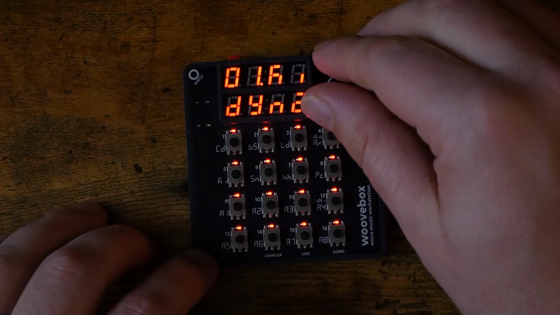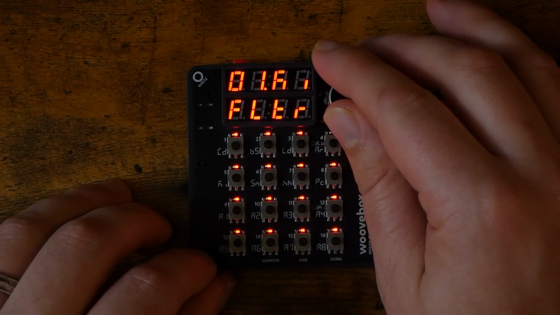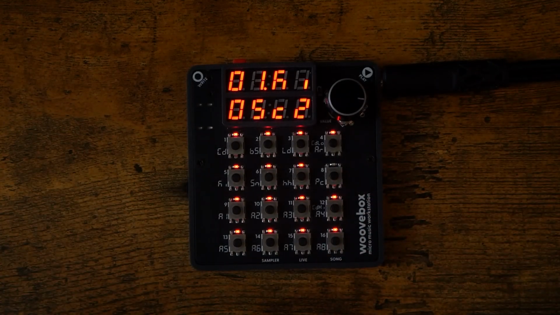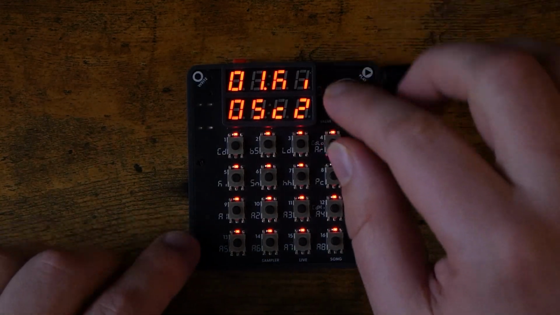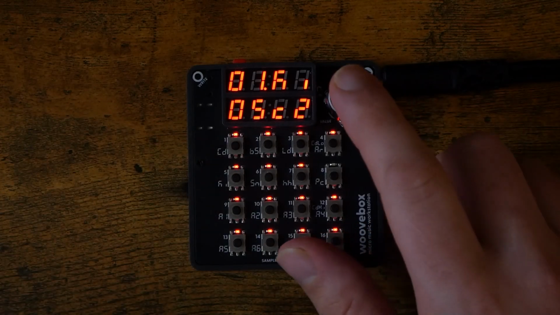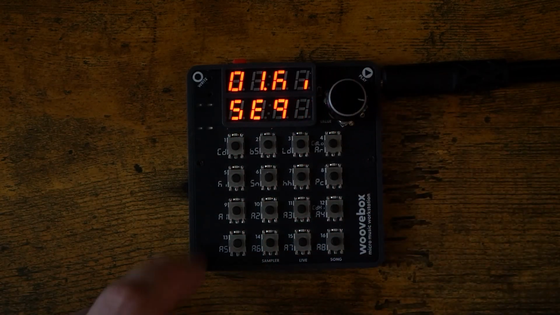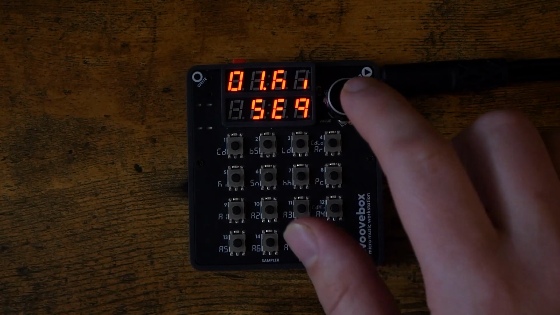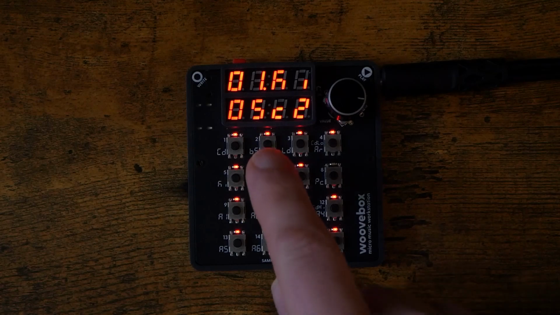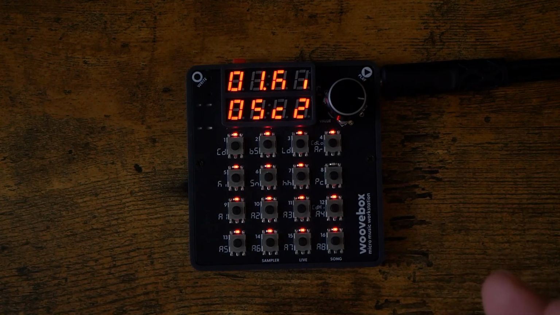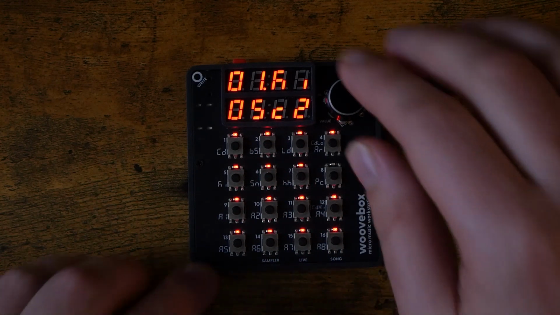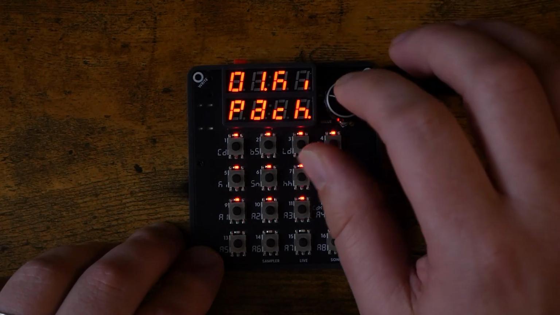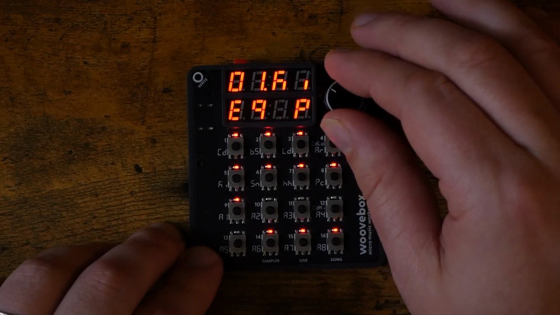Now yes, scrolling through the pages themselves can be a bit tiresome, or at least it would be a bit tiresome if it weren't for this awesome shortcut. From any page, you can simply click in the value knob to instantly jump back to the sequencer page, which is page 1. If you click the value knob in again, it'll actually go back to the page that you were previously on. It remembers, which is really, really cool.